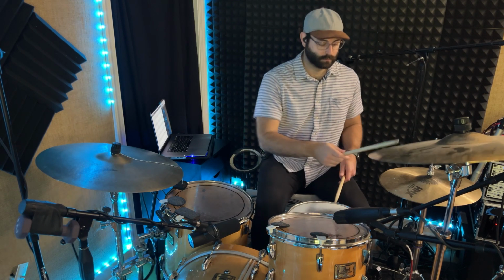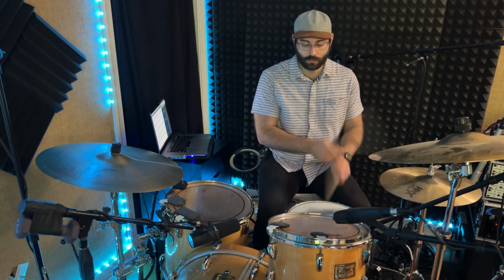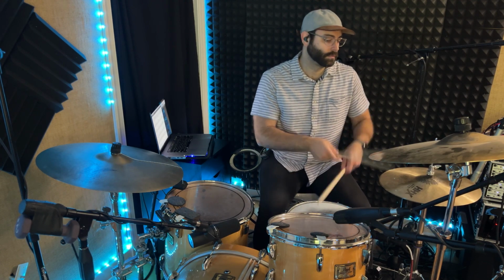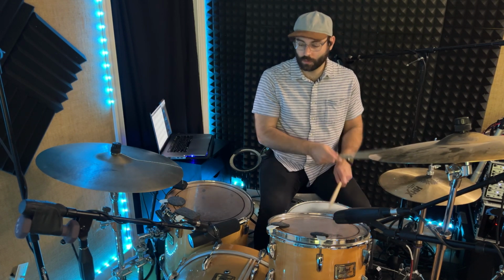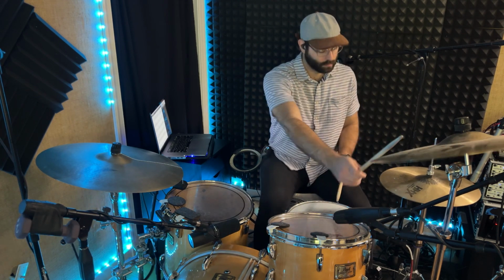Okay, so here's another example in 4/4 of drum bits, or again, slight changes over the course of a groove. So again, small changes. Sometimes there's a crash. There's not a crash every measure.